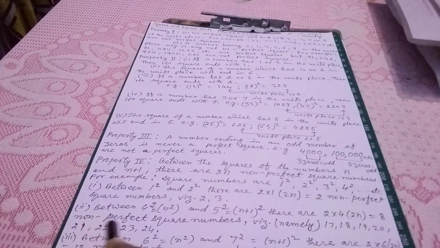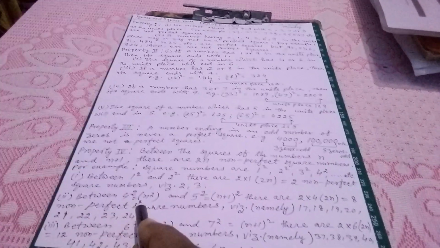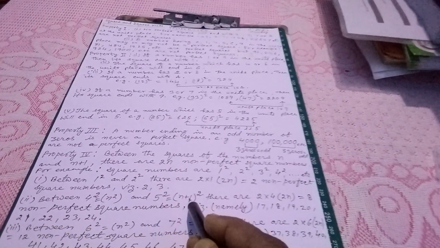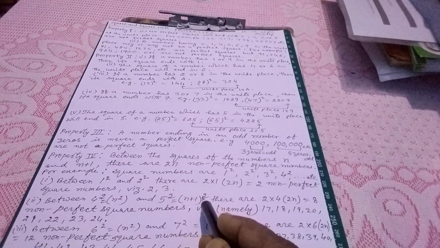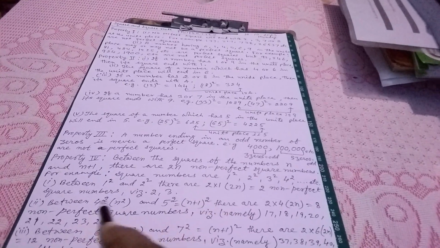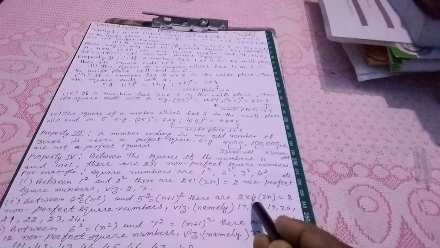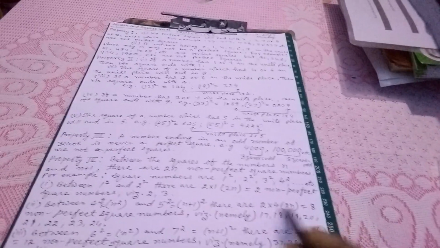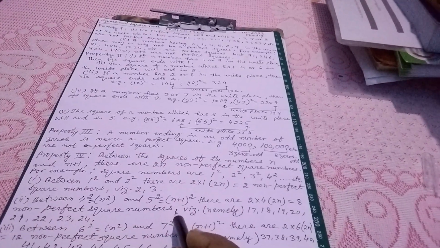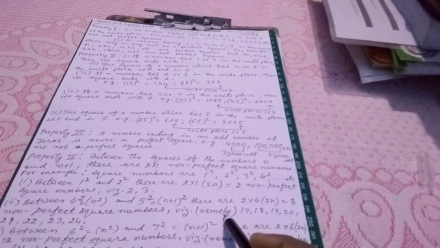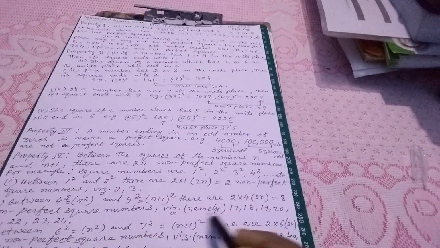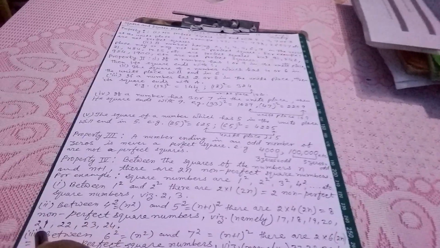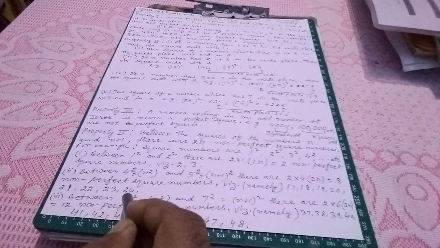Now a second example: between 4 squared, which is n squared, and 5 squared, which is n plus 1 whole squared. So here n is 4. There are 2 into 4, that is, according to 2n, 8 non-perfect square numbers. Namely, those 8 non-perfect square numbers are 17, 18, 19, 20, 21, 22, 23 and 24.